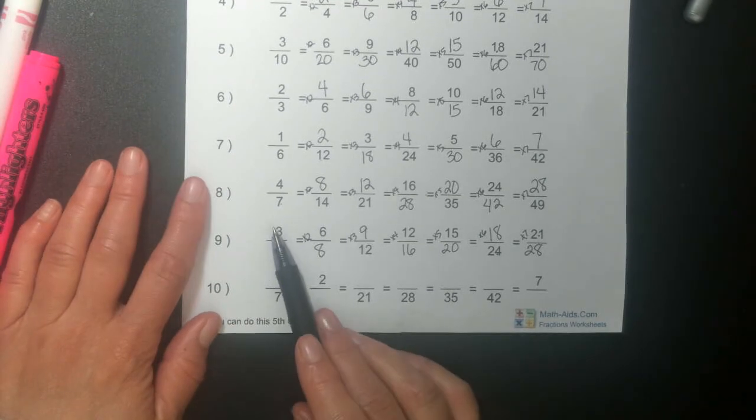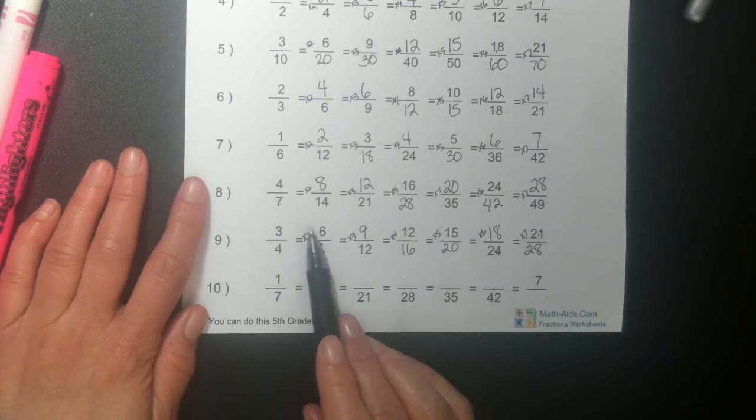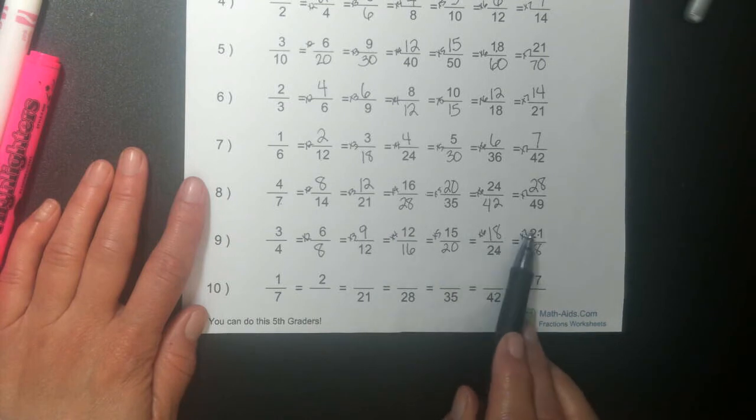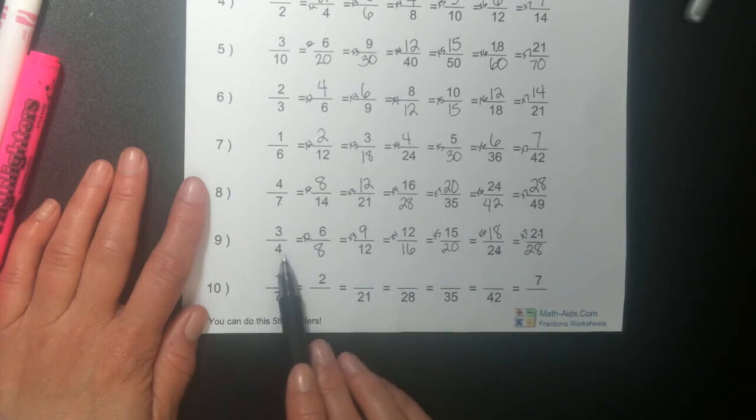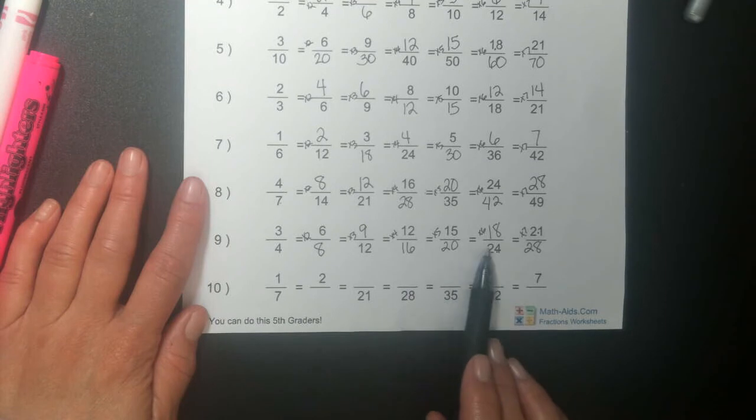Right? And you can always check your answers here to make sure you got them all right. 3, 6, 9, 12, 15, 18, 21. Right? I'm counting by 3s and then I'm counting by 4s. 8, 12, 16, 20, 24, 28.